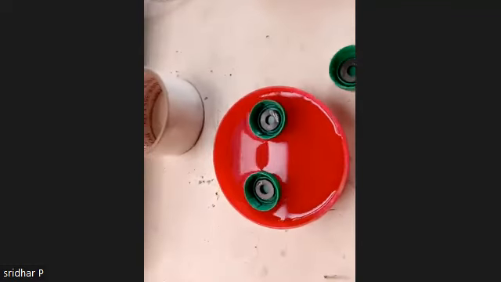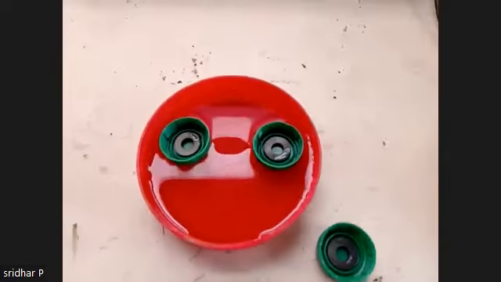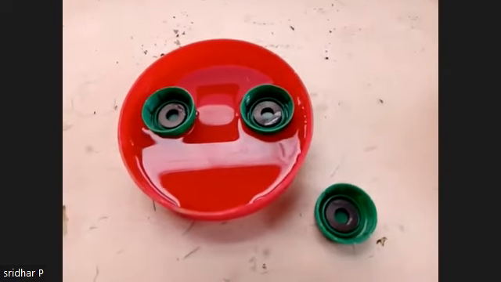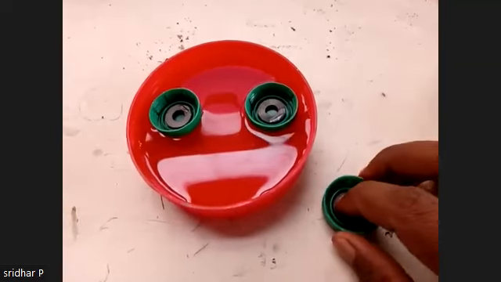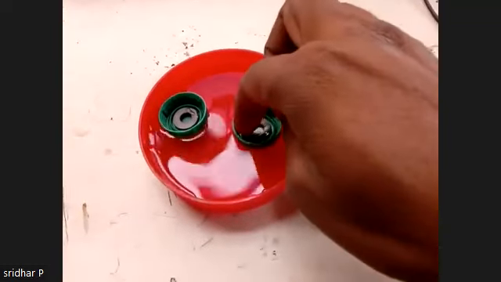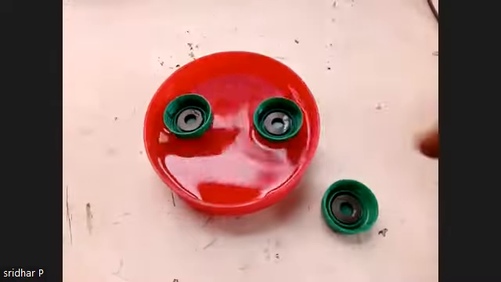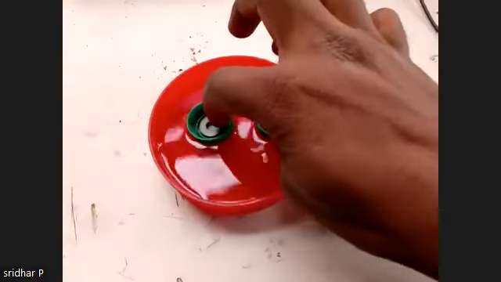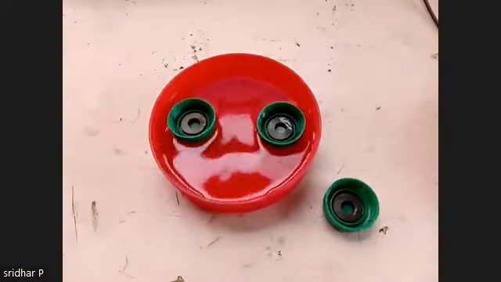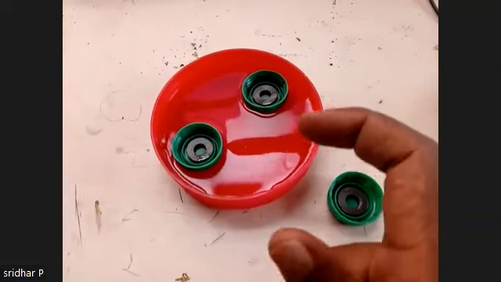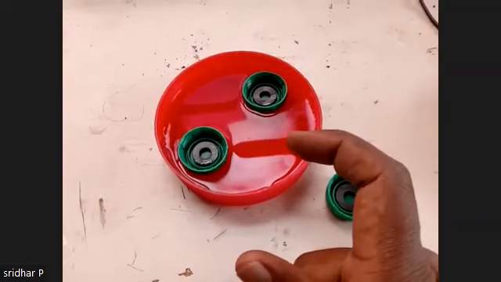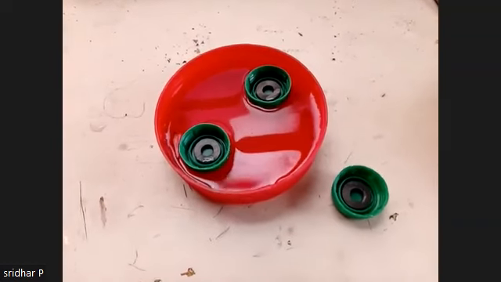Okay, friction is something which stops the motion, right? But in this case, what is happening? Because it's in the water, it gives the least friction. So see, when I bring this close, they just go away, and they stay apart at exactly such a distance where they are able to equally balance themselves.